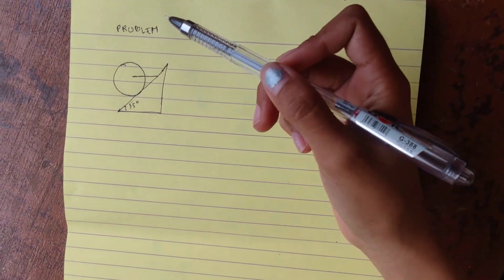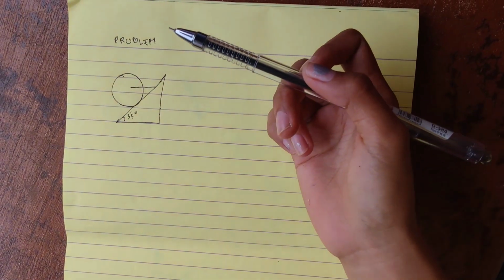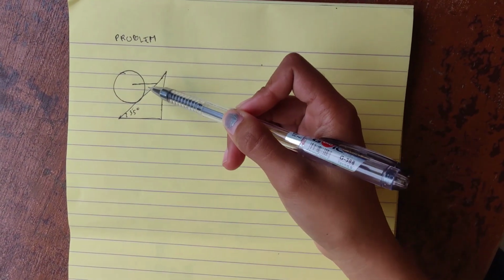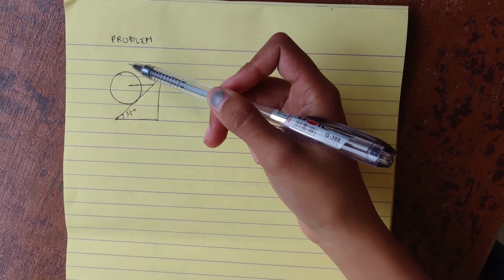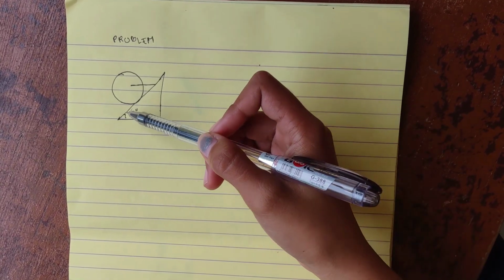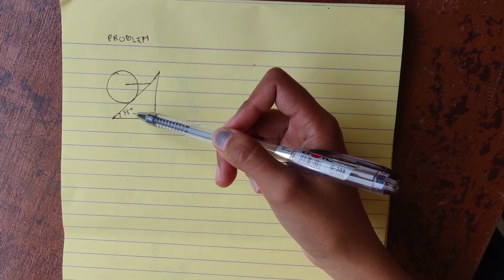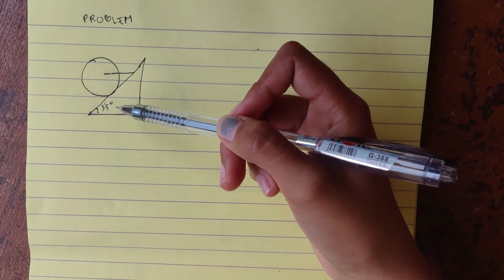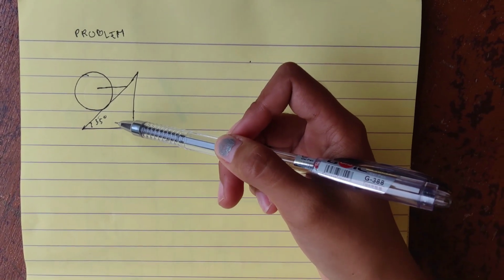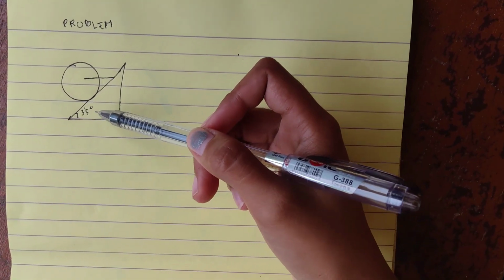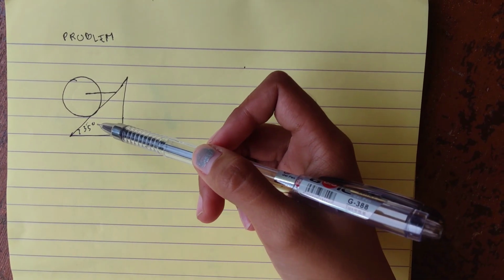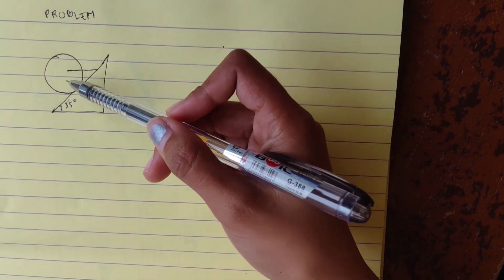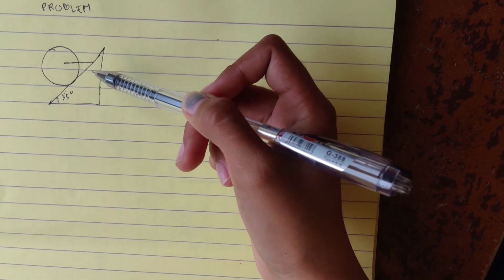We have a problem here where a horizontal wire is holding a solid uniform ball on a ramp that has a 35 degree angle relative to the horizontal. The ramp is perfectly smooth, so we don't have to worry about friction, and the wire is directed away from the center of the ball.